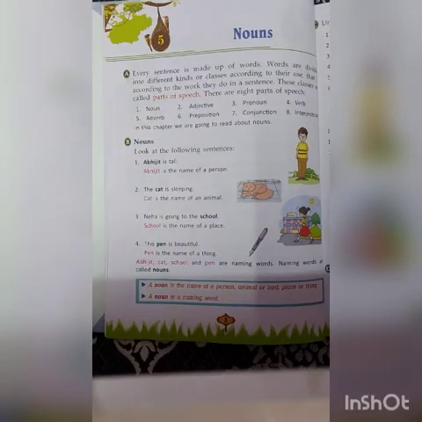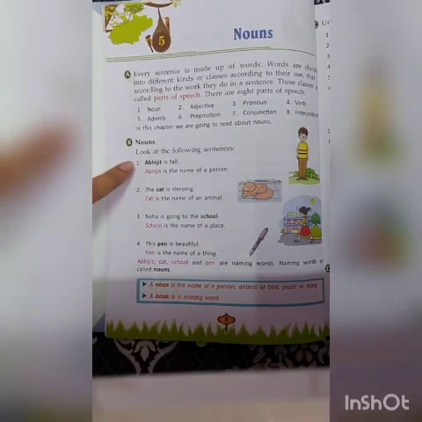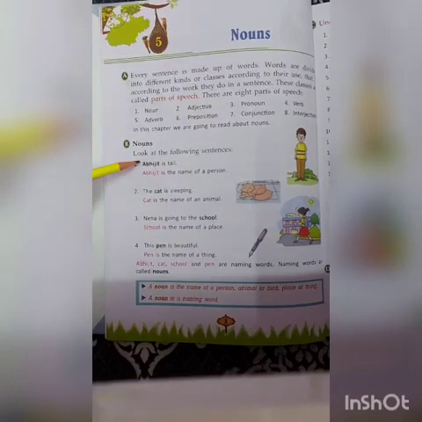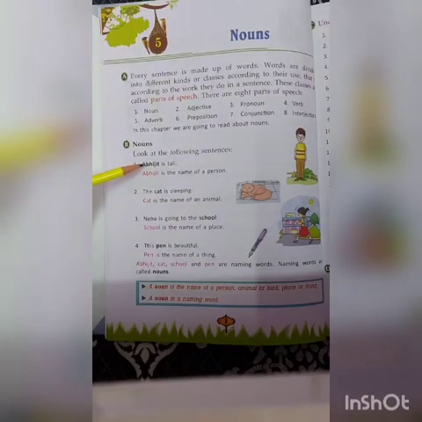Now look at the following sentences which are given on page number 8 of your grammar book. First is, Abhijit is tall. Now here, Abhijit is what? It's a name of a person and therefore it's a noun.